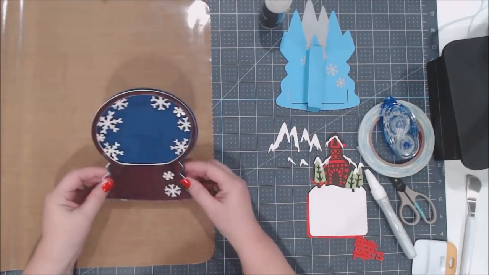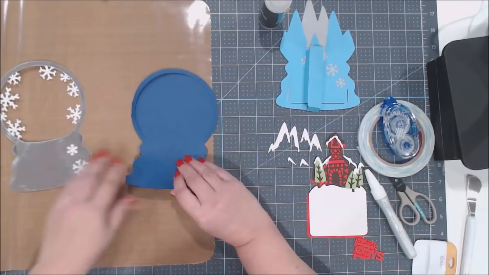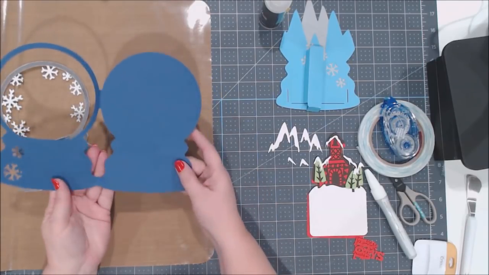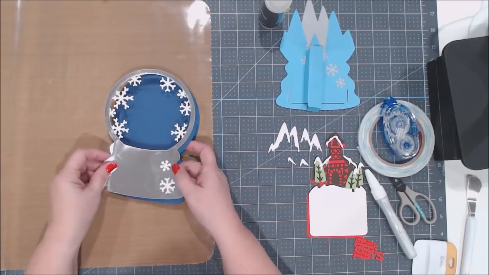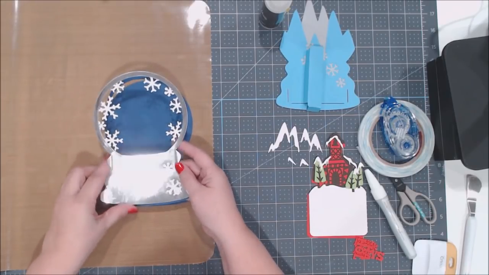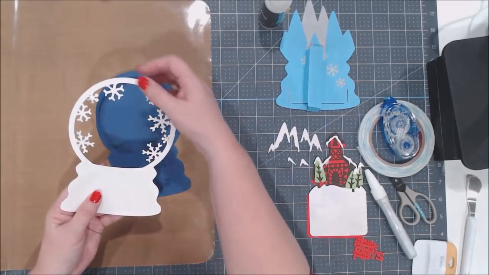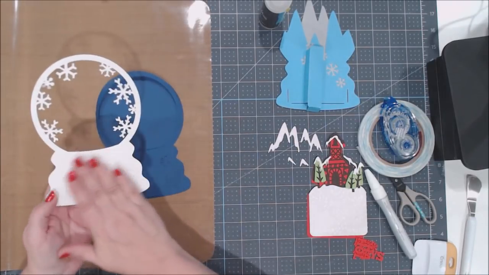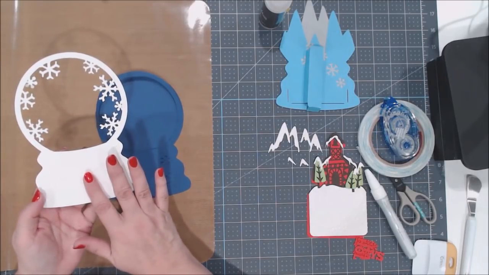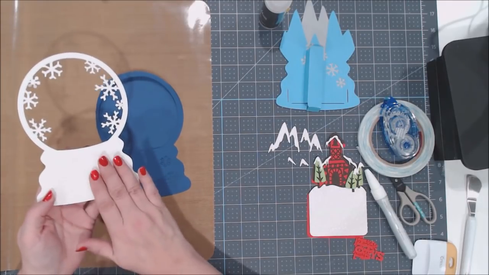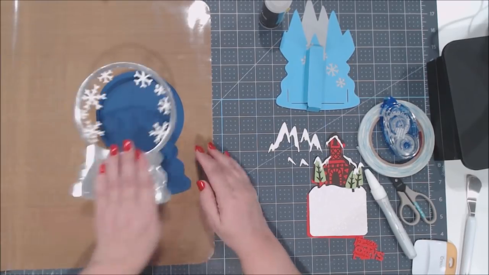Okay, so now this piece can be glued to the front flap of your dark blue card base. So this is going to go here on top of this. Now, since the back of the Cricut glitter cardstock is a smooth surface, it's not glitter on both sides, I can just use regular adhesive if I want to glue this together.